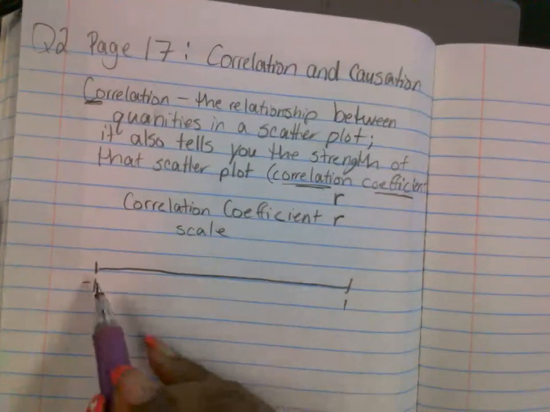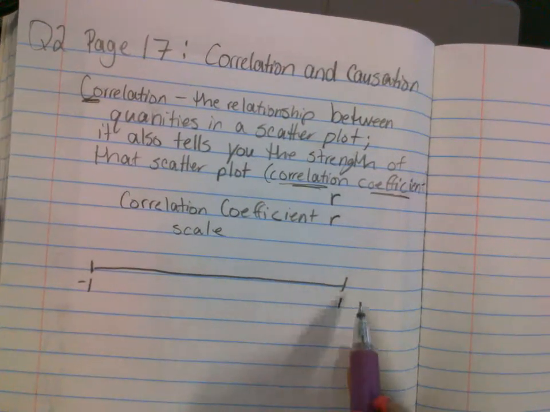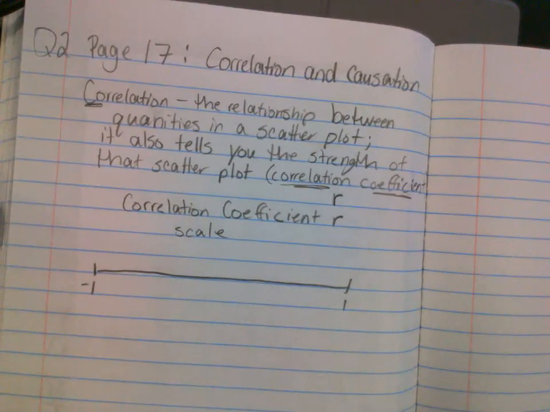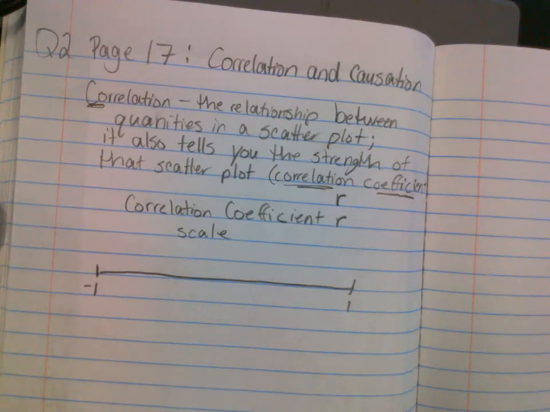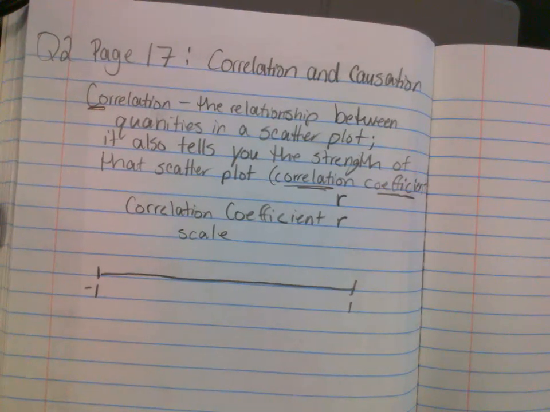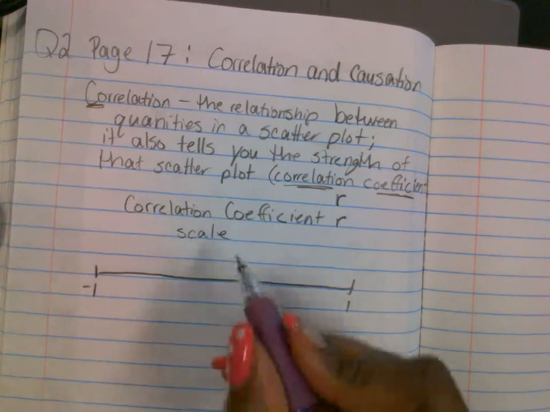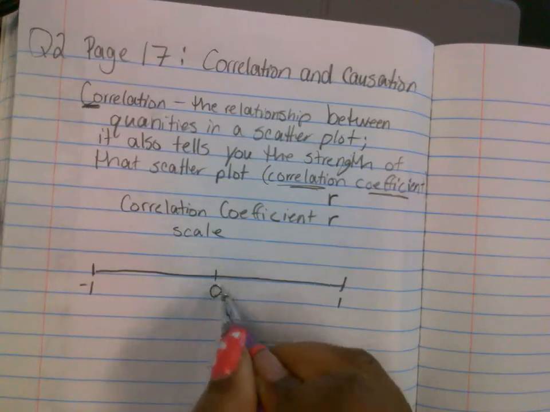R is only between -1 and +1. There's no such thing as an R that's outside of -1 and +1. We're going to put 0 in the middle.